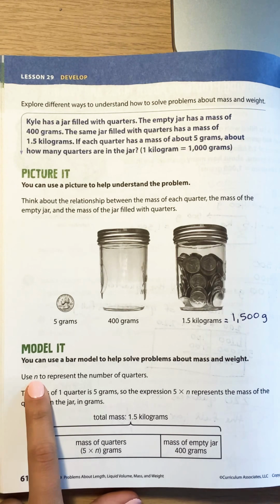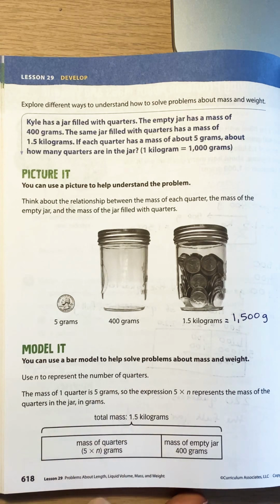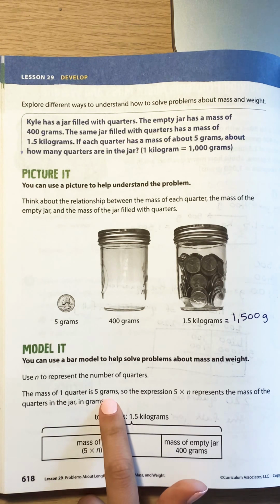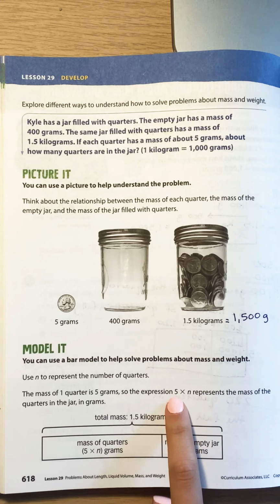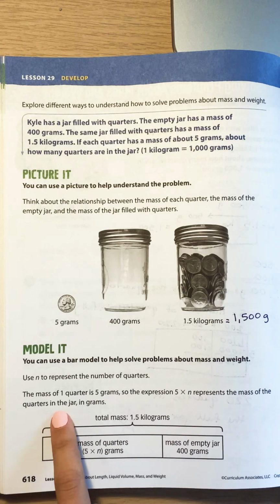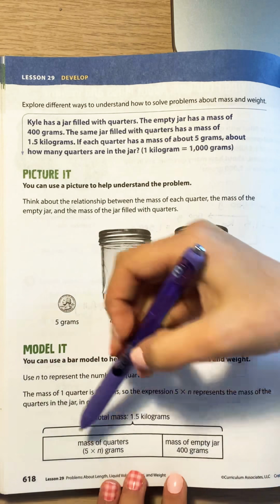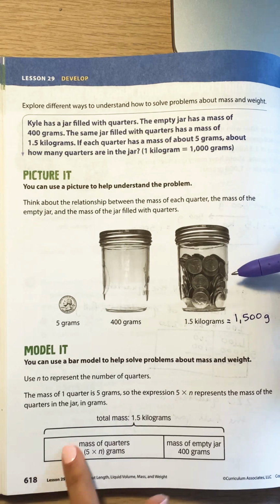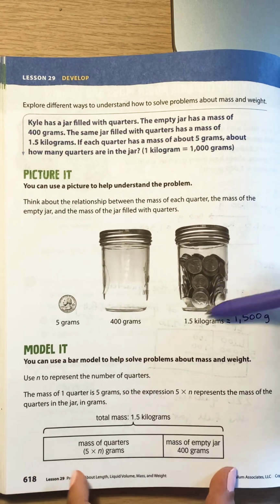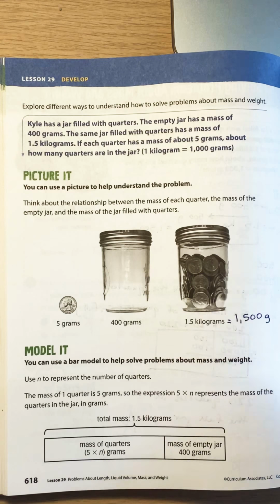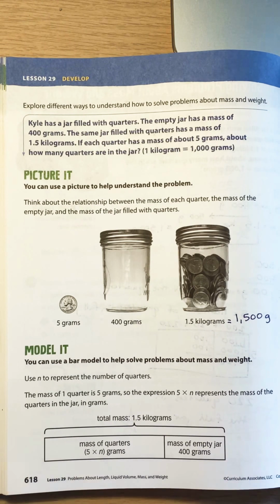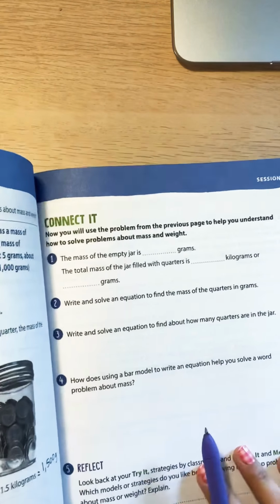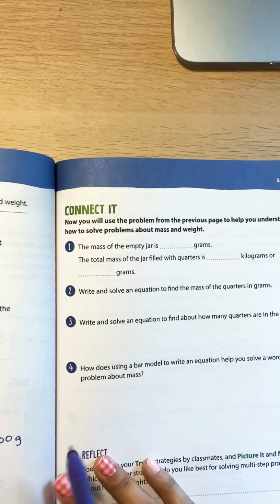So they're using the variable n to represent the number of quarters. They say the mass of 1 quarter is 5 grams, so the expression 5 times n represents the mass of the quarters in the jar in grams. So here, the full bar is the full jar. That rhymes. The full bar in the bar model represents the total mass of the jar plus all the quarters. So here's just the quarters, and here's the empty jar. So together, it's going to be the full thing. Okay. So let's answer some connect-it questions on page 619.